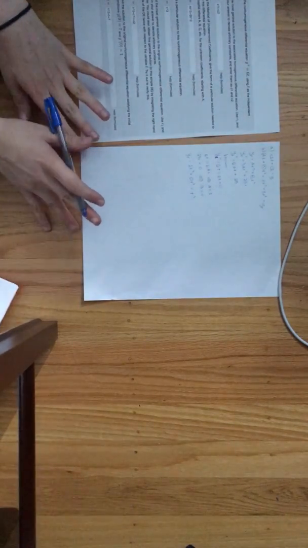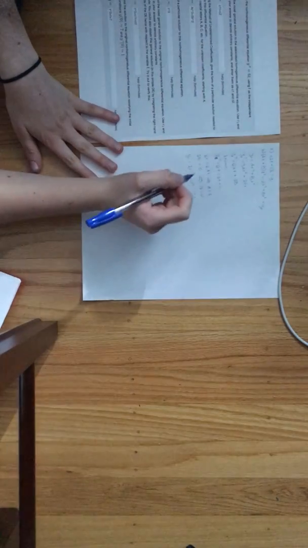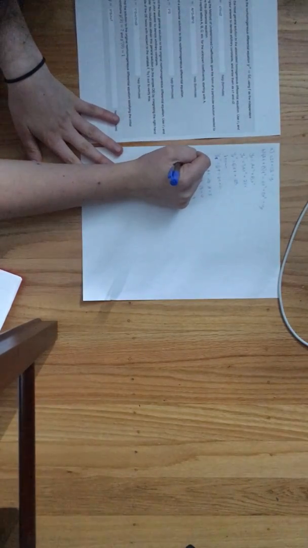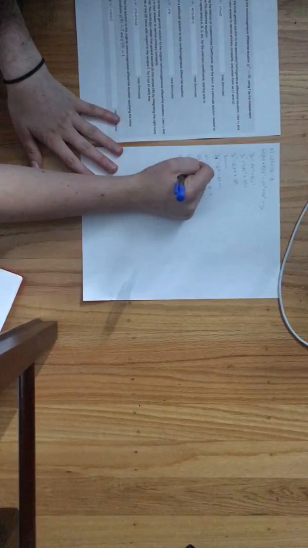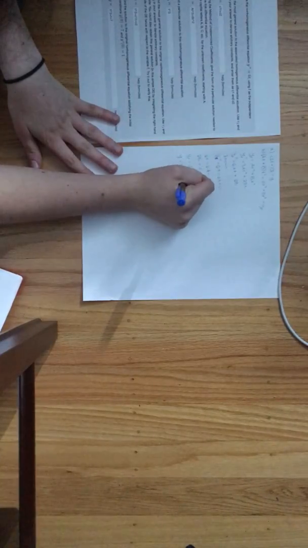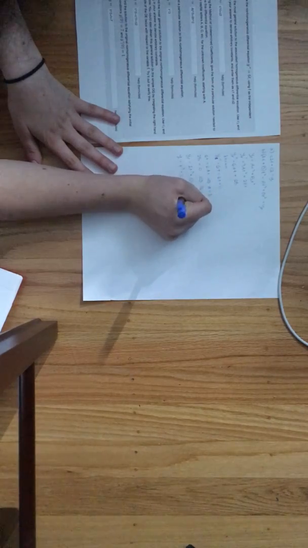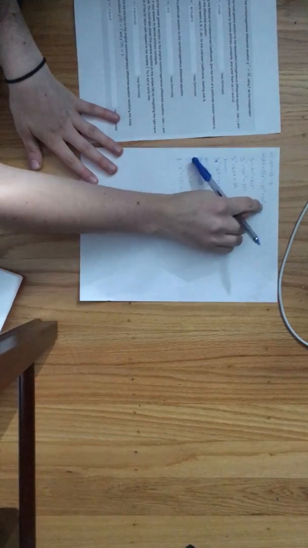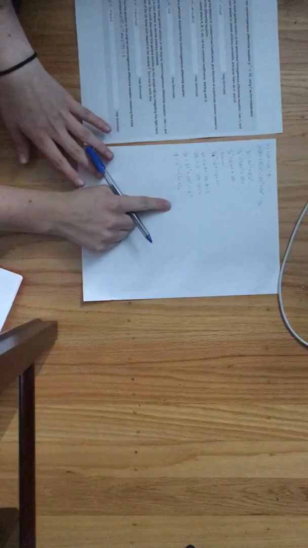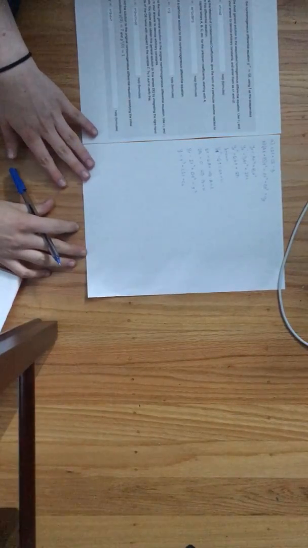So what we're going to do is add those to get t cubed plus c1 t plus c2. See, we added yc and yp to get the most general solution of y.